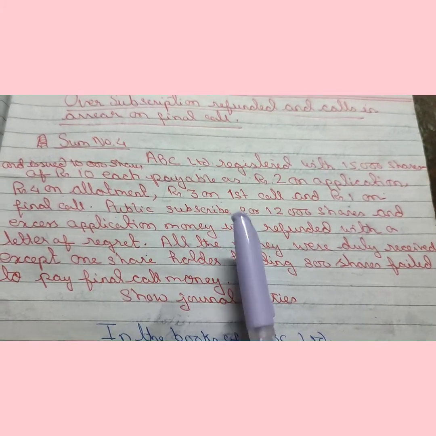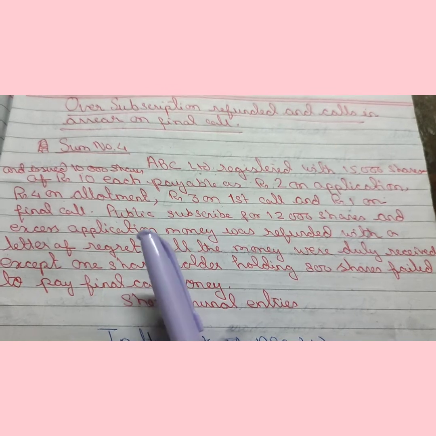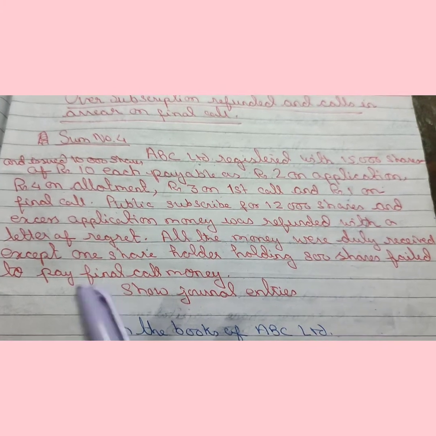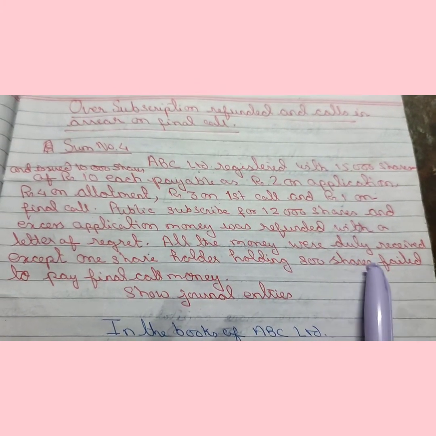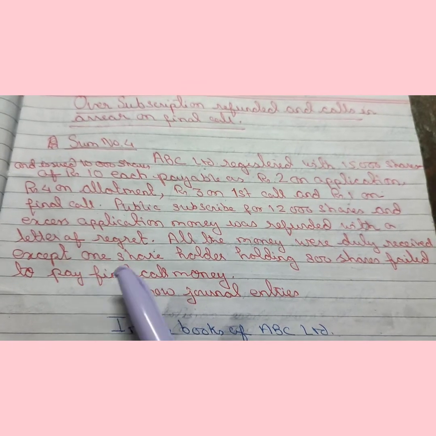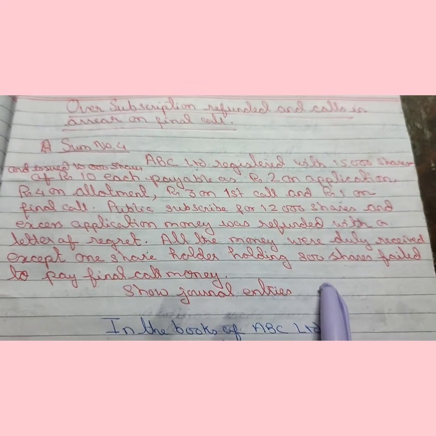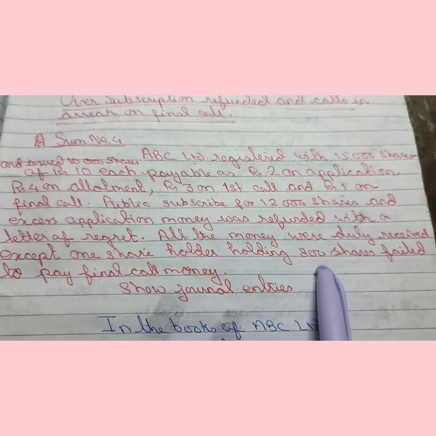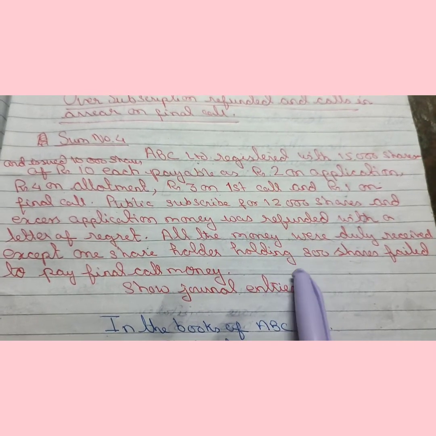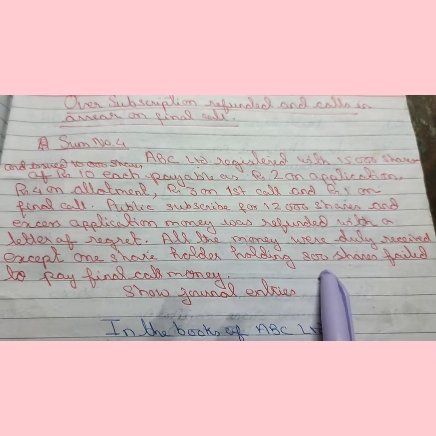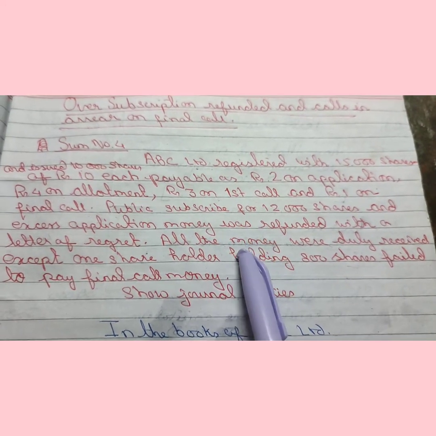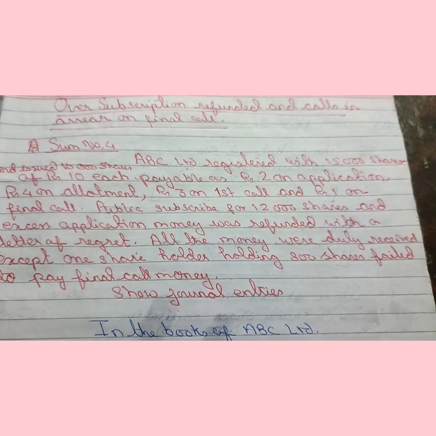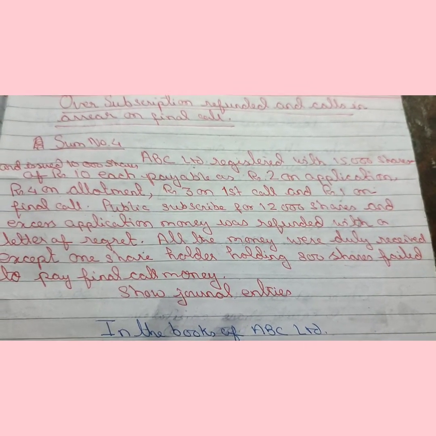Here it is clearly written what will be the treatment for excess application. Here it is written that excess application money was refunded with letter of regret. All the money was duly received except one shareholder holding 800 shares failed to pay the final call money. So here it is calls in arrear, because one shareholder who is holding 800 shares did not pay the final call money of rupees 1. Show journal entries. Here you have to prepare only journal entries.